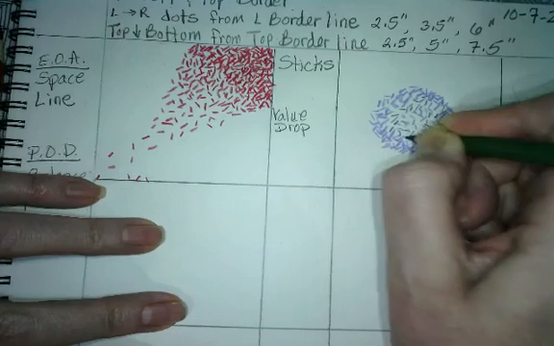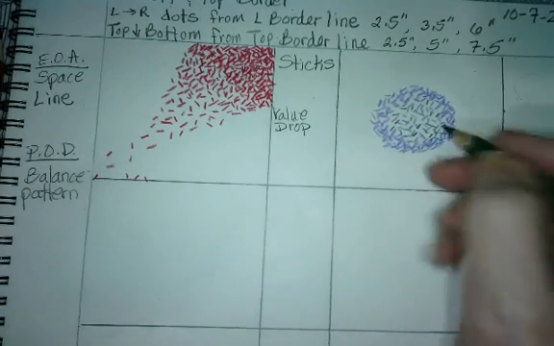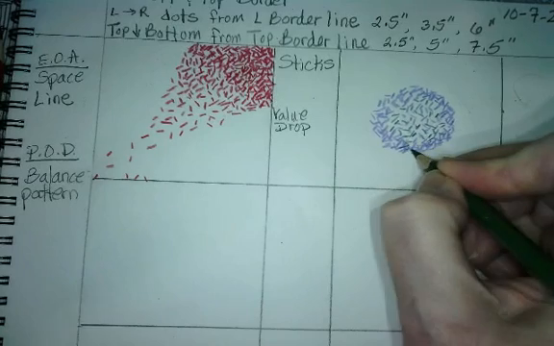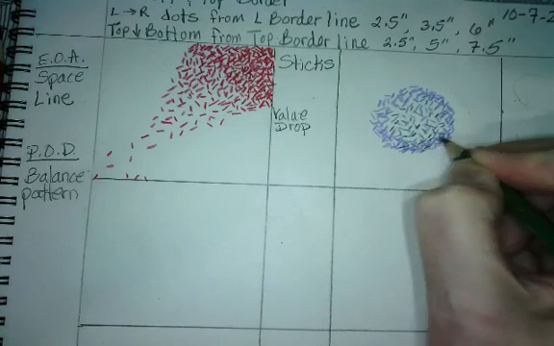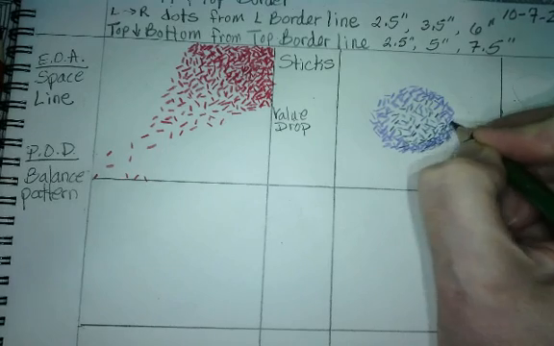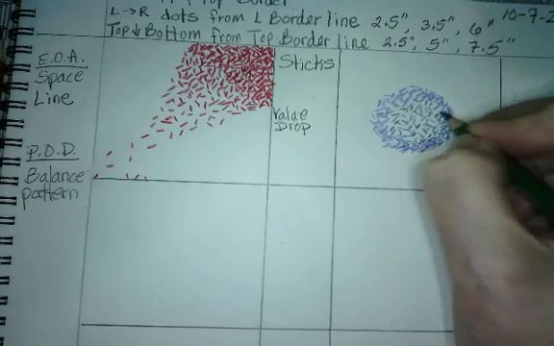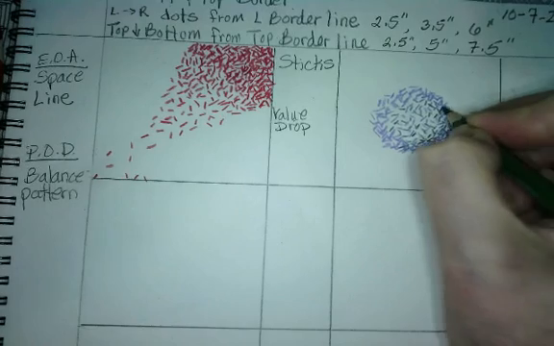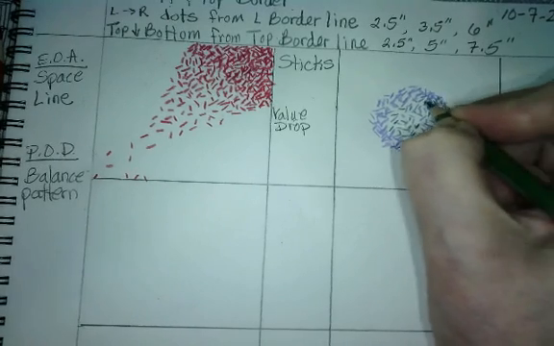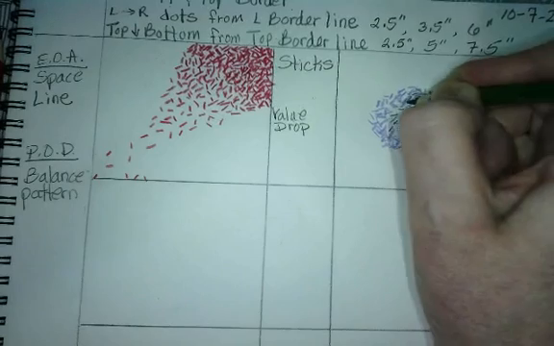Okay, and I'm going to show you what else you can do. You can take another color, and when you have a base, start filling in with that other color and see what your two-tone looks like. So what I have here are cool colors. I have green, and it's like a lavender, and they're both cool colors.